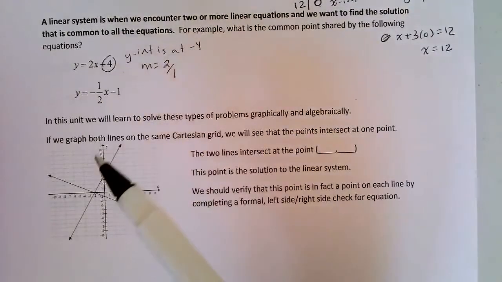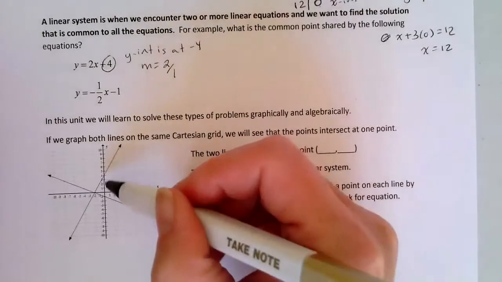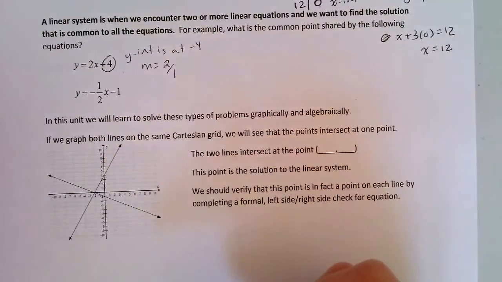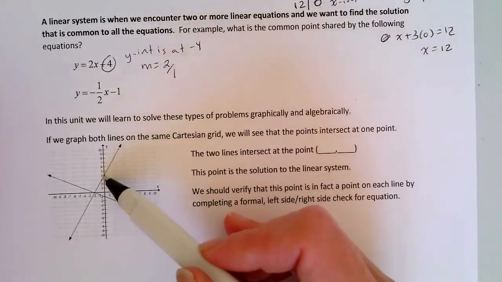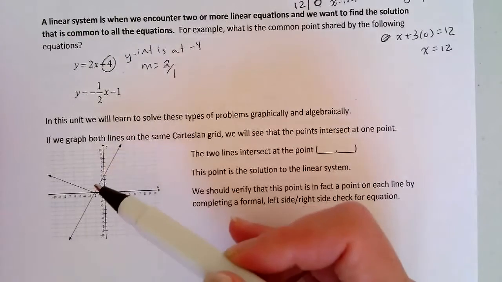So I would go to my y-intercept of 4, I would plot a point, and then using the slope of 2 over 1, I would count up 2 squares and go forward 1, and I would continue that pattern. Plot a point at the y-intercept of +4, count up 2, go 1 to the right, and repeat.